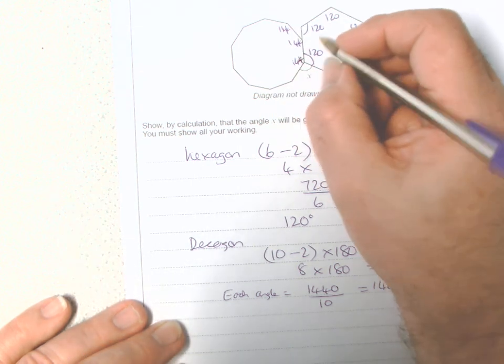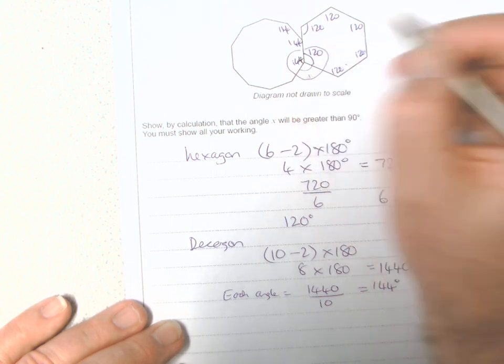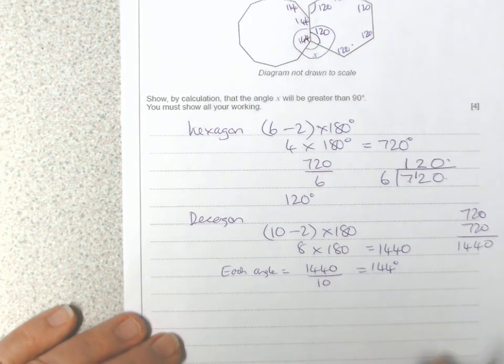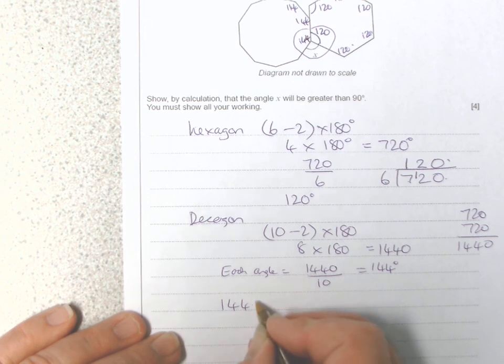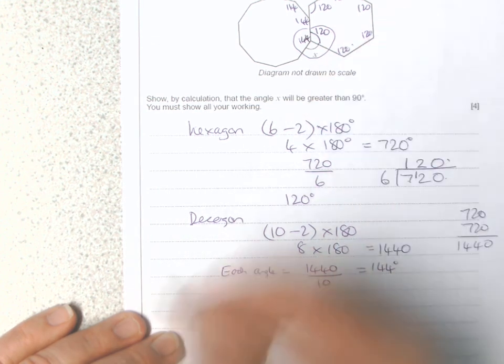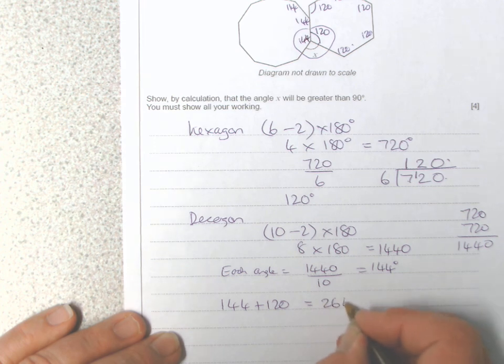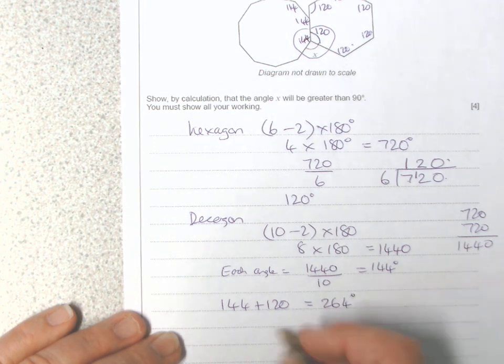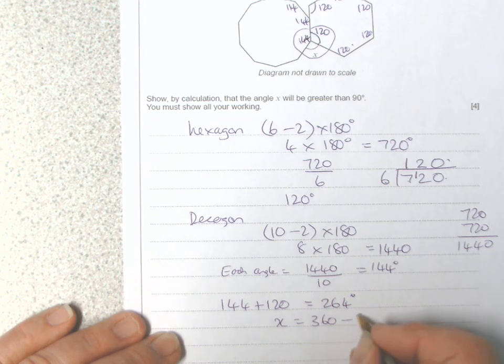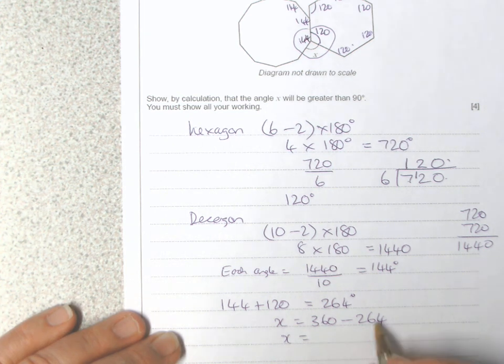Now to find x is angles at the point. So I add up the 144 and the 120 and then take my answer from 360. So adding those up, that's 264 degrees. So x will be 360, take away 264. I take away 100, I get to 260, so I only need to take away 96. So x is 96 degrees.